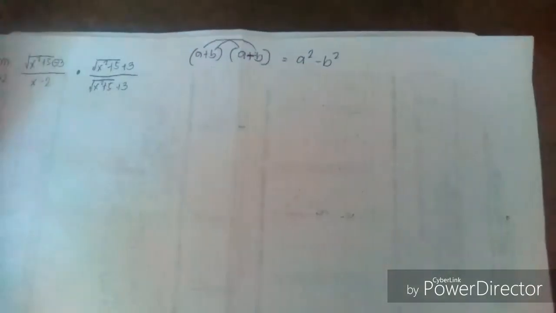Remember, multiplying conjugates looks like multiplying a plus b times a minus b. Using the FOIL technique, you just multiply the first term to the first term and the second term to the second term. So the result will be a squared minus b squared.